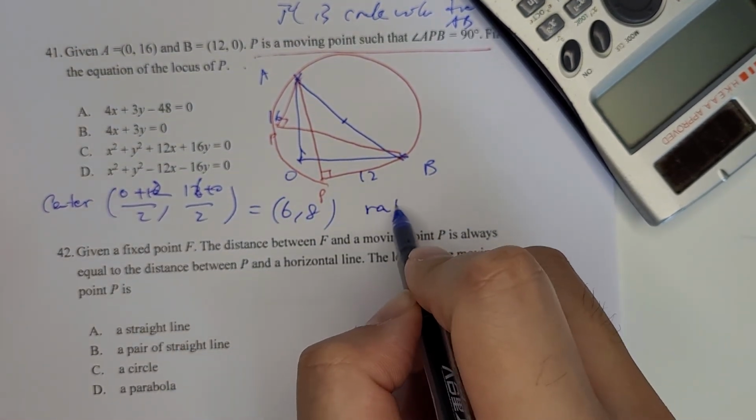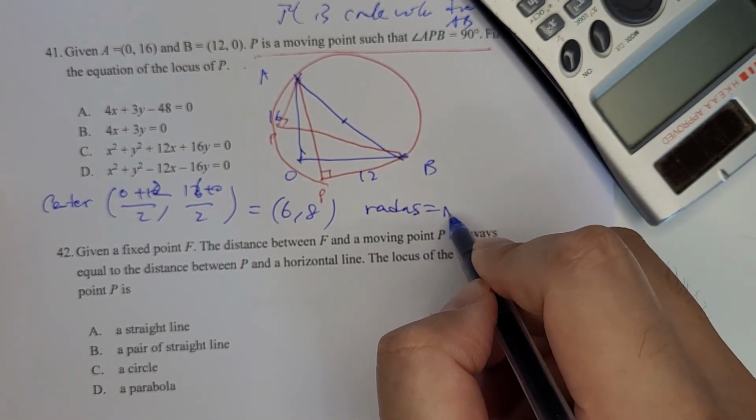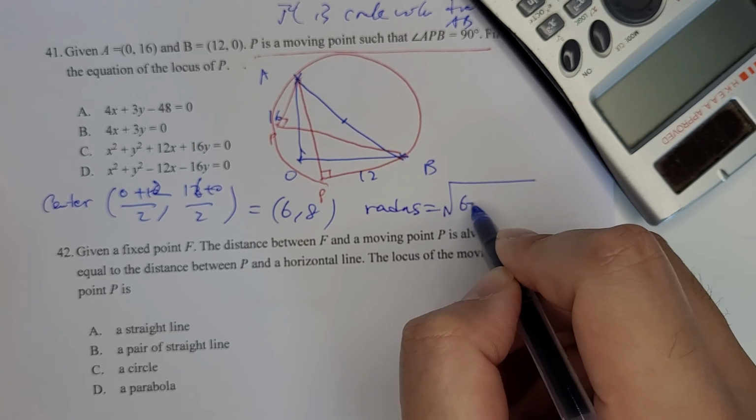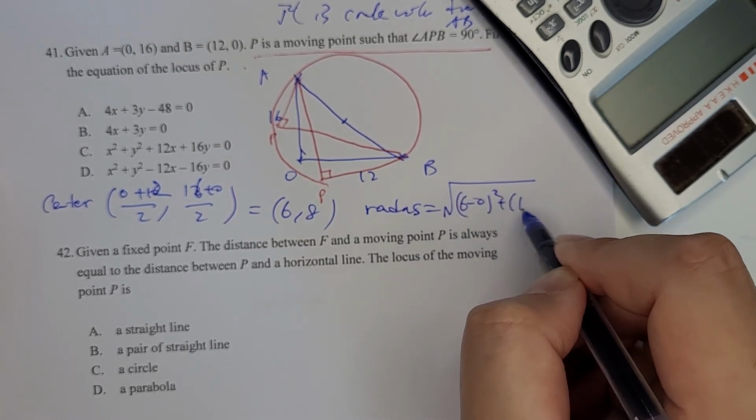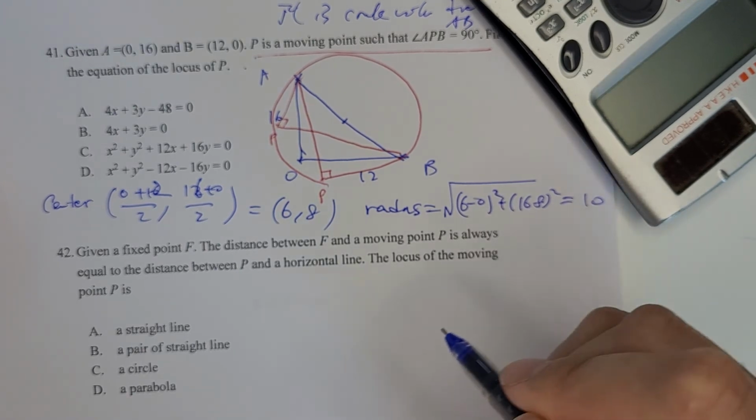And then the radius will be the square root of (6 minus 0) squared plus (16 minus 8) squared, that is 10.